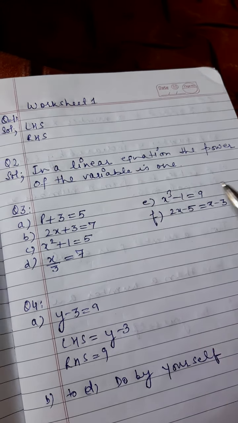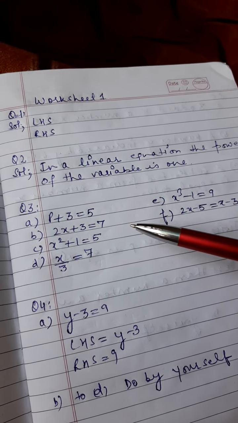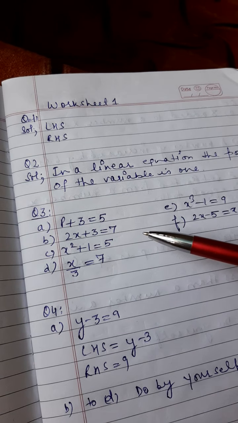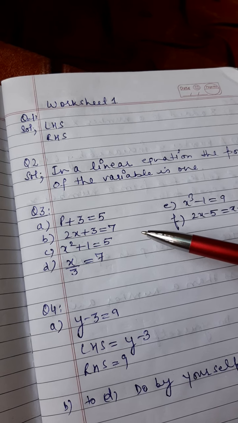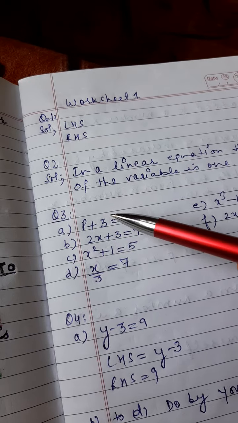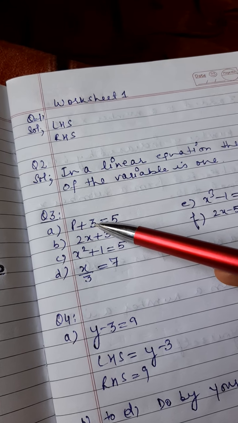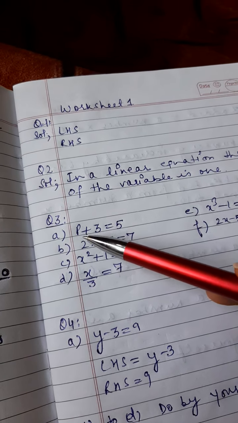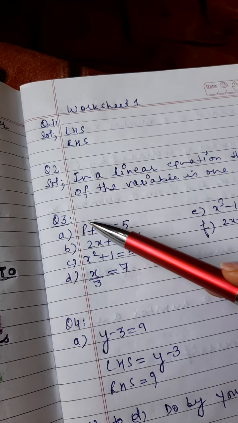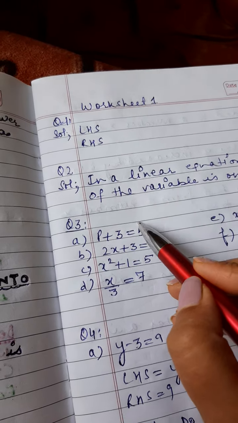Question number 3 is: encircle the linear equations in the following. Here we have to find out which are linear equations. What is a linear equation? An equation in which the power of the variable is 1 is called a linear equation. So we will find those equations here. This is a book exercise, you can do it in books also, question number 3 and 4. p plus 3 is equal to 5. Because the power of this variable p is 1, this is a linear equation. So encircle it.